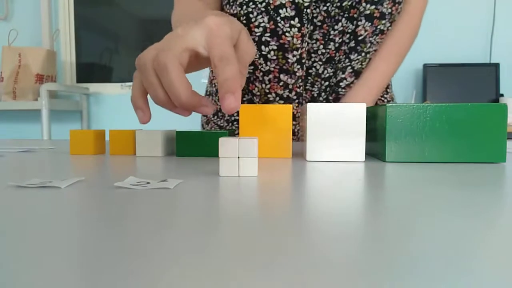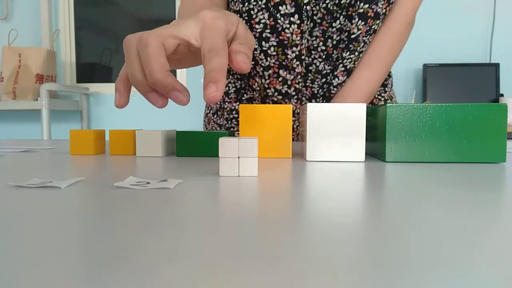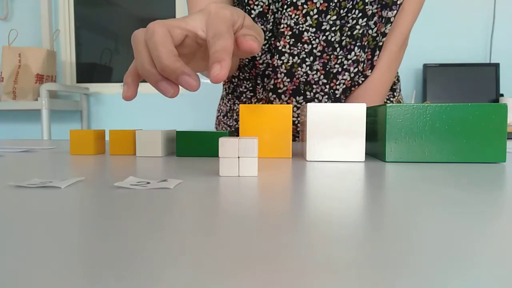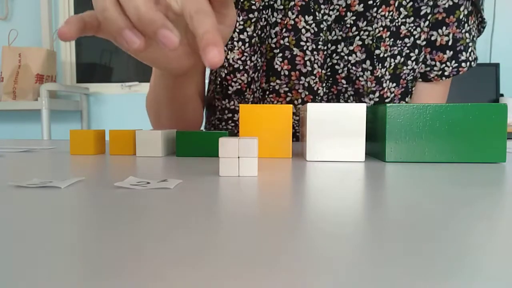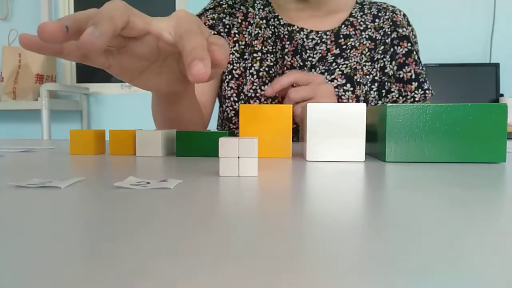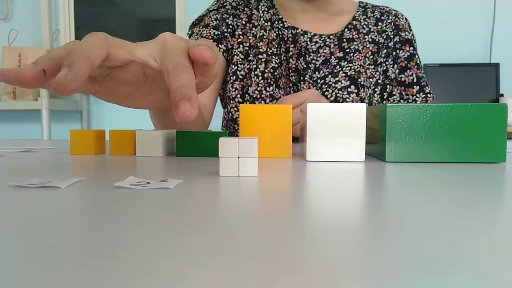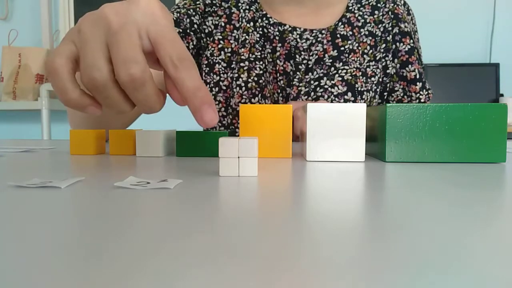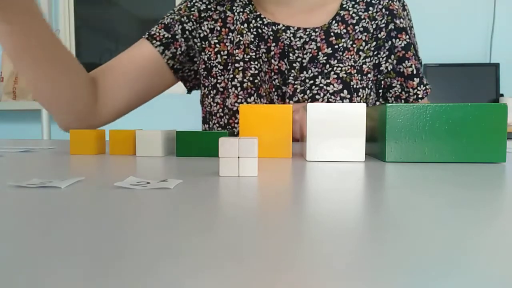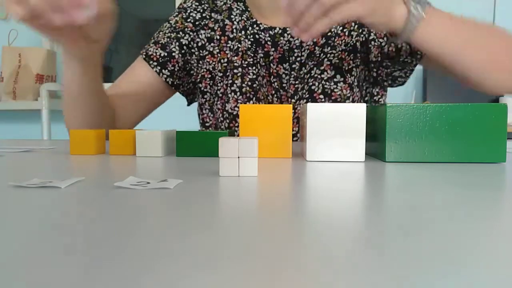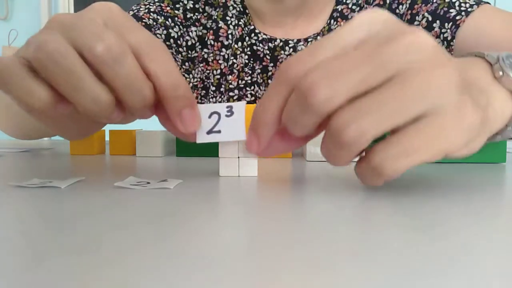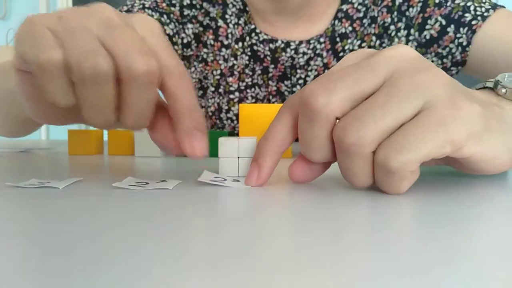Okay. What shape is this now? Yes, this is a cube. This is a cube of 2. It has more power. And we write it as 2 to the third power. Okay, 2 to the third power.